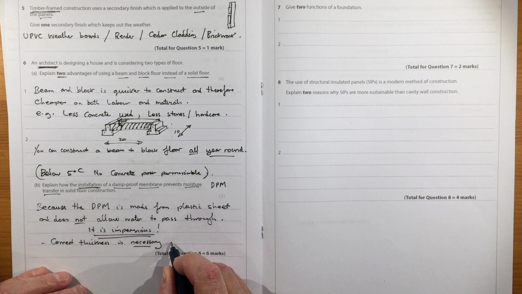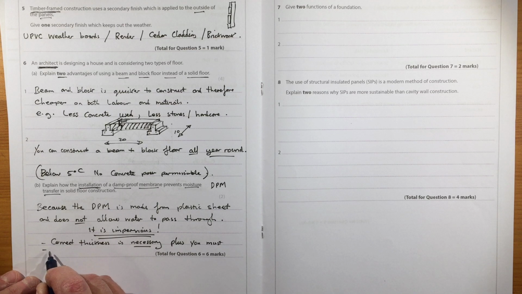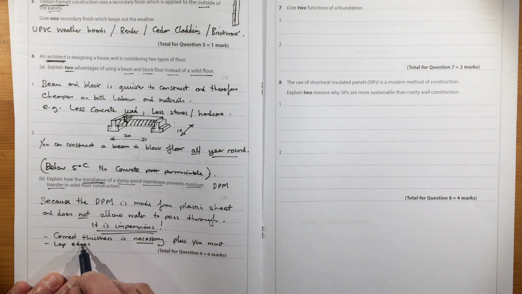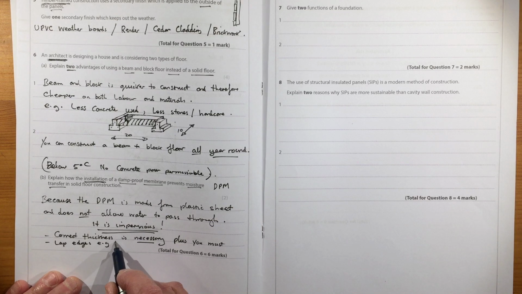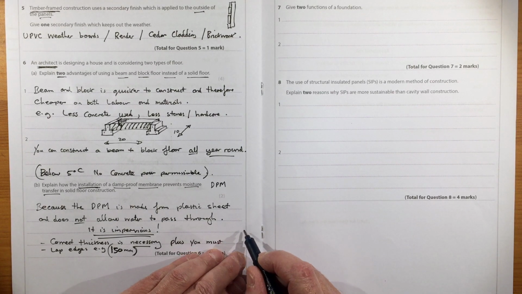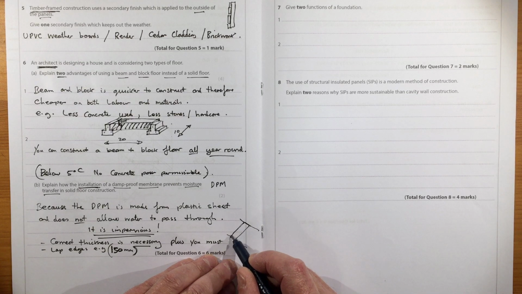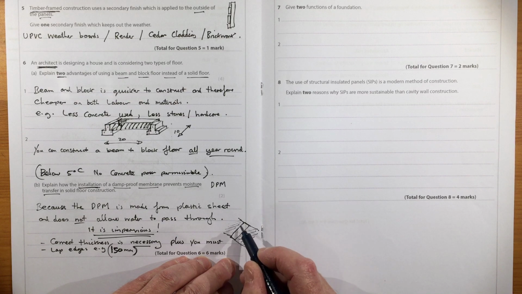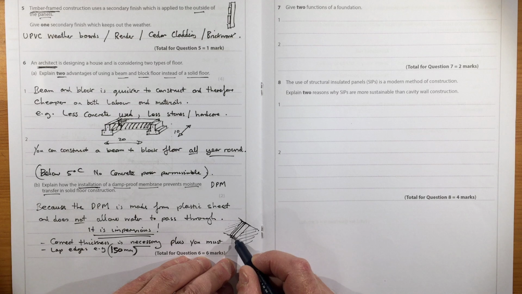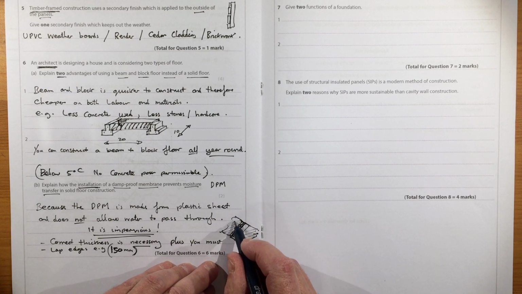What else would you have to do? Plus, it's important, okay? You must lap the edges. You got that there? Lap edges. And it's normally 150 millimeters, and that's the minimum. The lapping, if you can see this, you'll have a piece of polythene there, a big sheet of it. You'll lap it there, another piece, and often you then tape it with a PVC tape. Okay, this is your fabric. Well, you put your plastic sheeting.